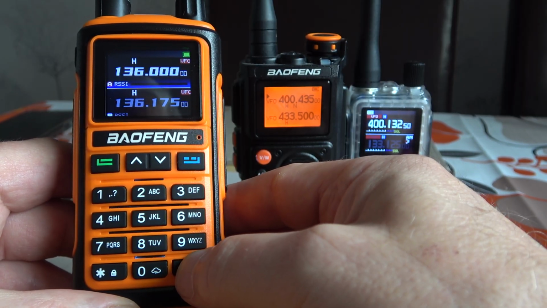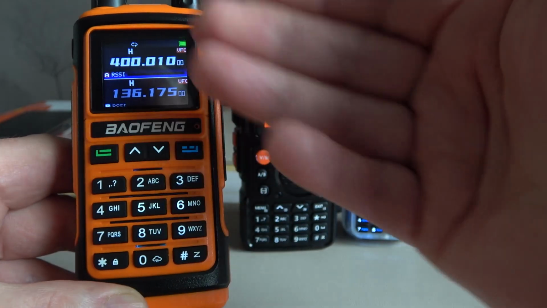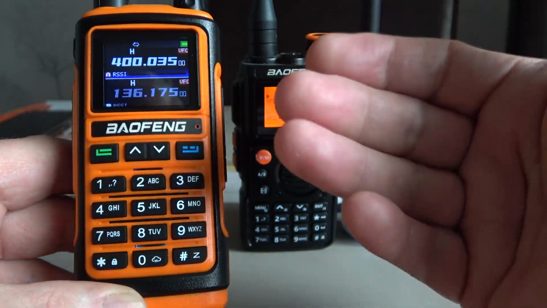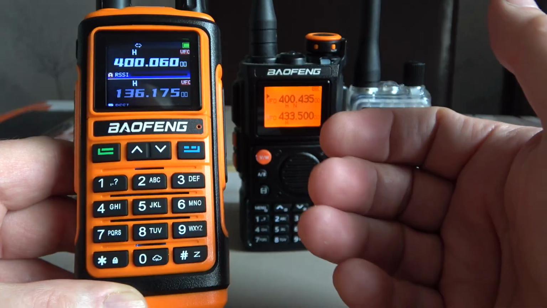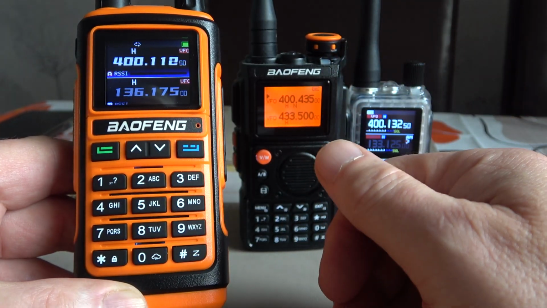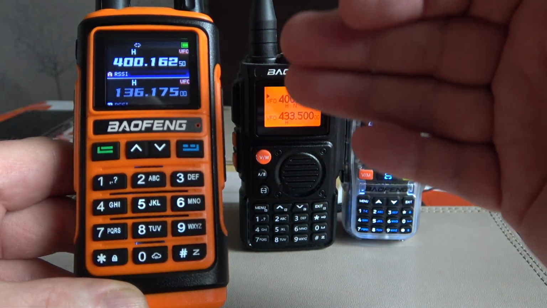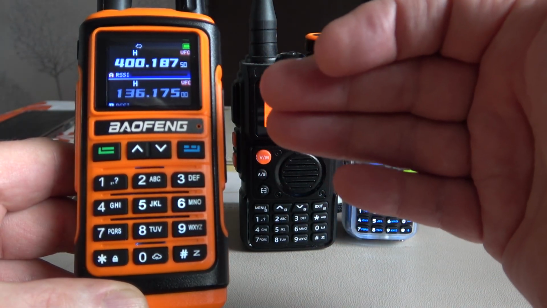If we long press that, scan now. Again, this annoying problem keeps occurring: instead of starting in VHF at 136 megahertz, the radio is skipping to 400 megahertz.